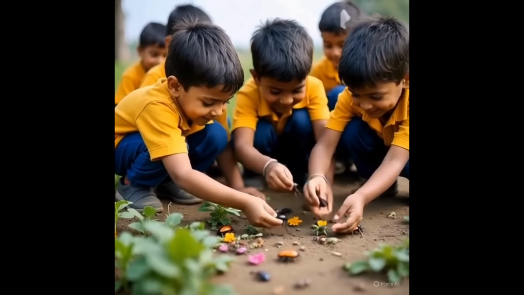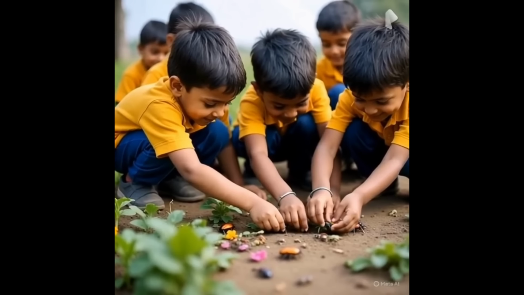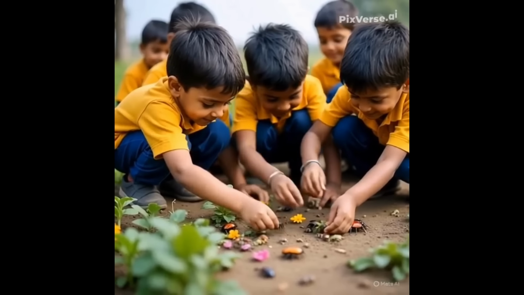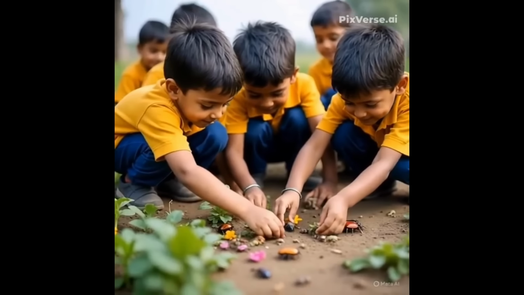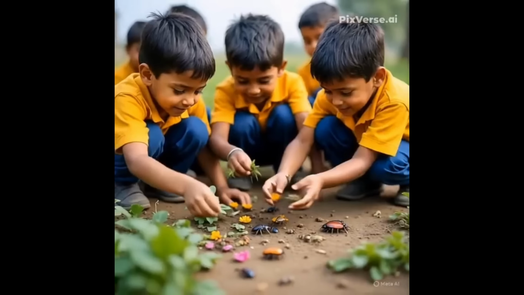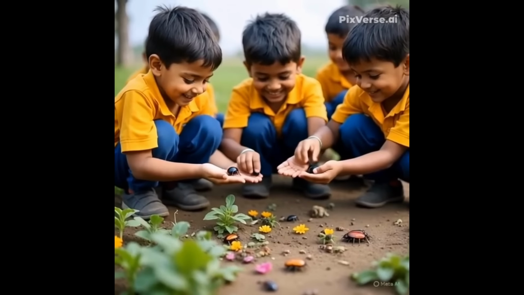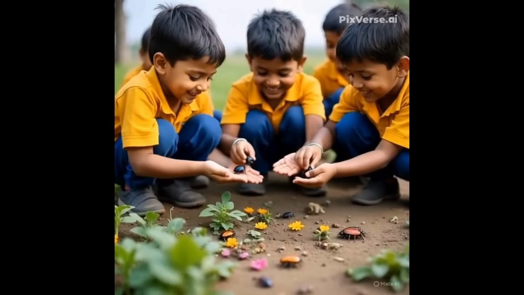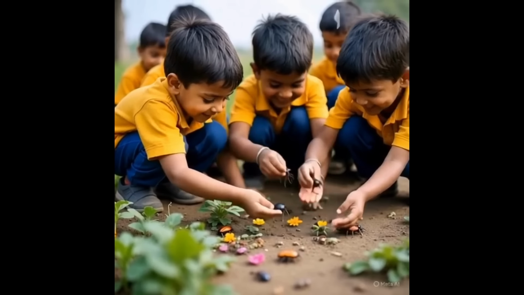Some children went to the ground and are searching for insects. Yeah, they found some insects here. Hello children, what are you doing here? Ma'am, we found some insects here. So here they are. They are roaming here. Okay, fine. You find their shelter and note it down in your notebook.